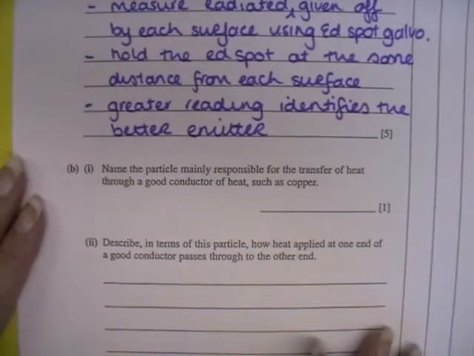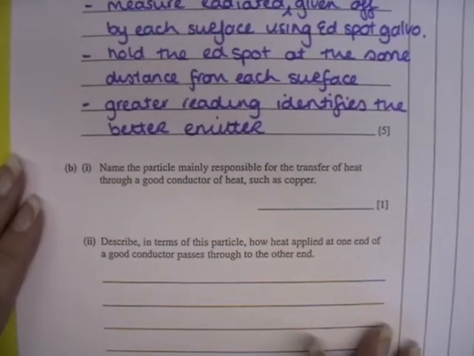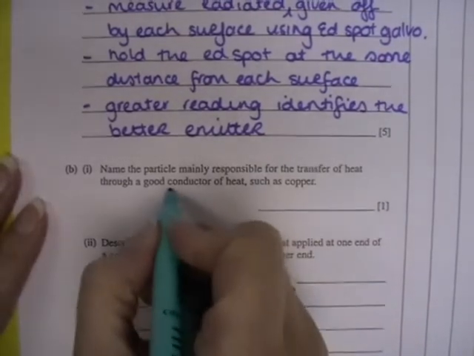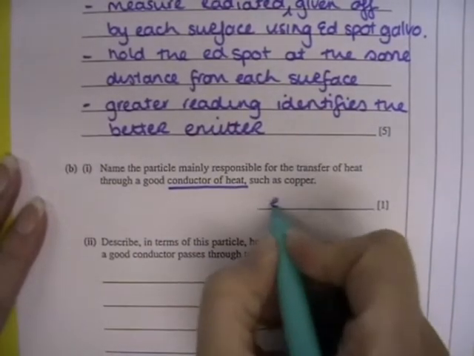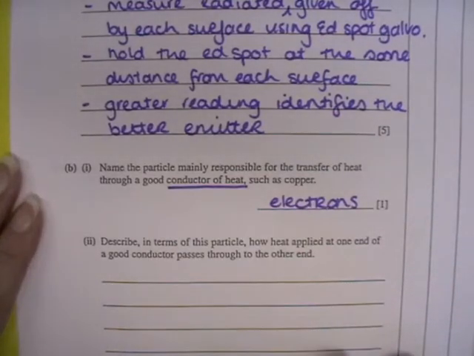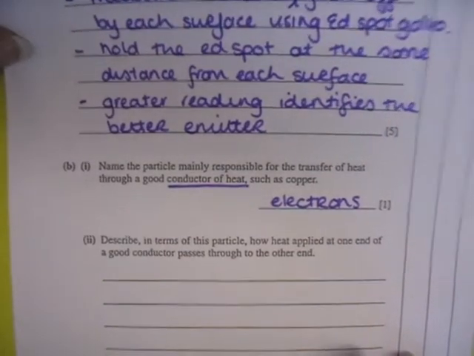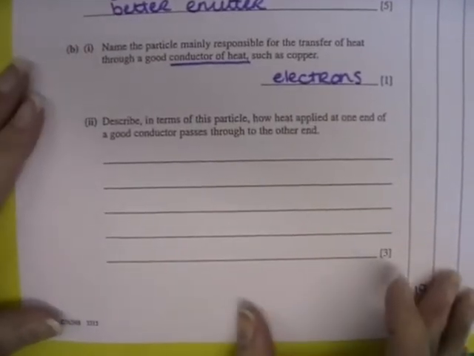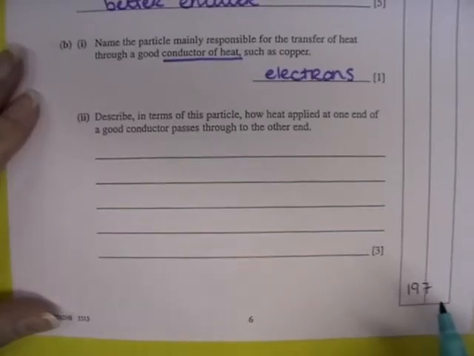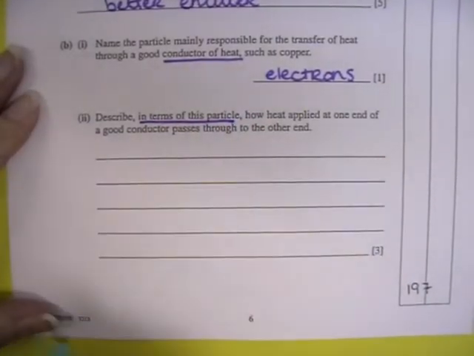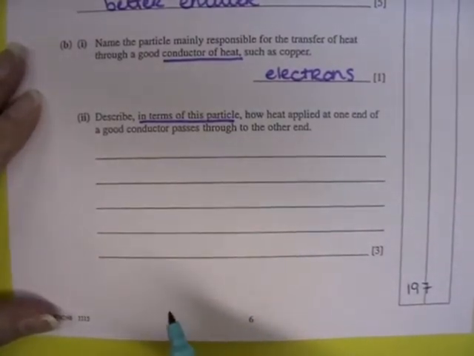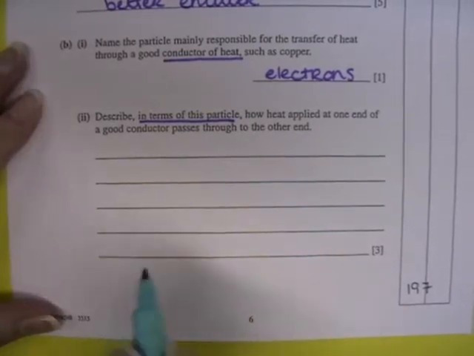B part 1. Name the particle mainly responsible for the transfer of heat through a good conductor of heat, such as copper. Whenever you see conductor of heat, we are always thinking about electrons, as it's the electrons carry the heat through the material. Part 2 follows on from the part 1 where you identify the electrons. Describe in terms of this particle, so we must refer to the electrons, how heat applied at one end of a good conductor passes through to the other end. Right, so we're talking about the electrons.